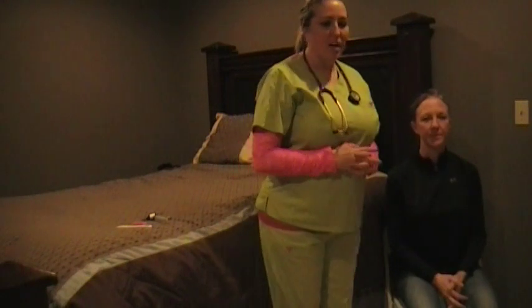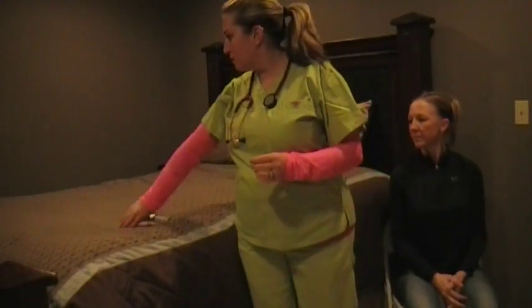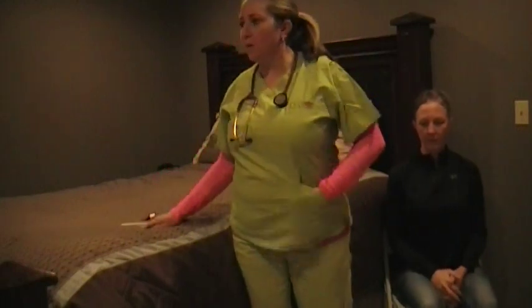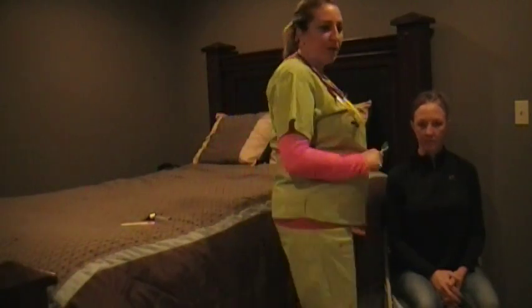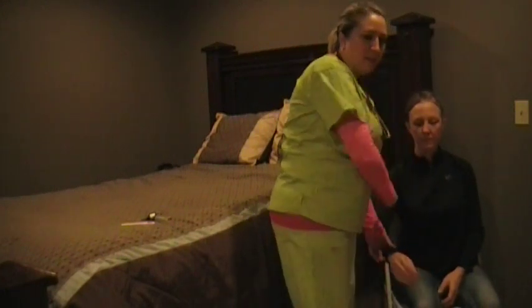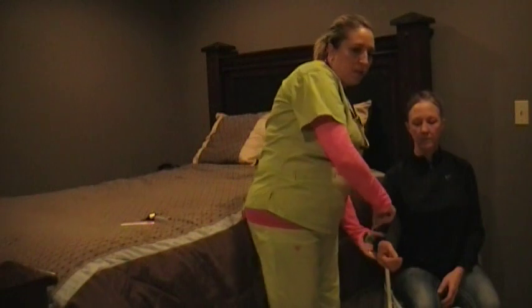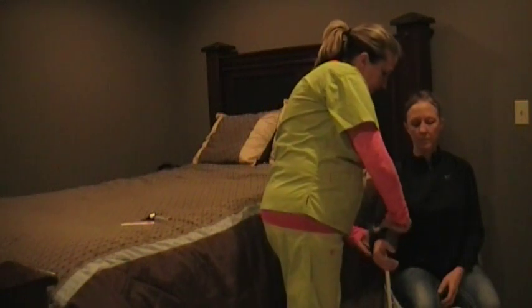Perfect. I'm going to perform the reflexes using my reflex hammer. Okay, I'm going to do the biceps and the triceps. Okay, and then also the brachioradialis.